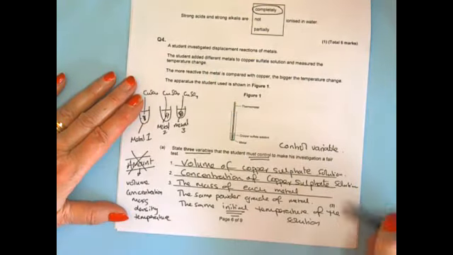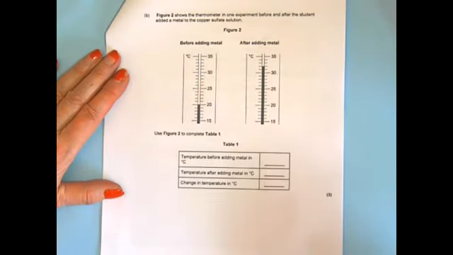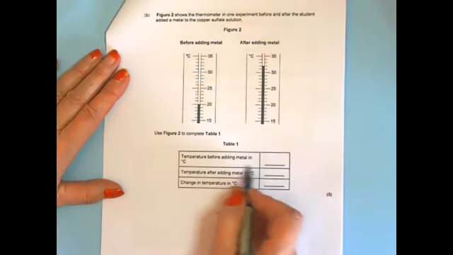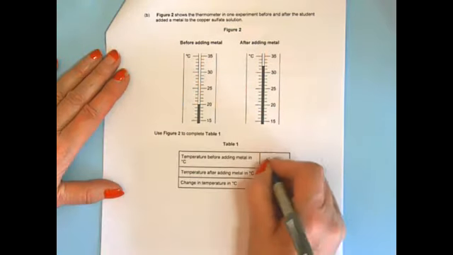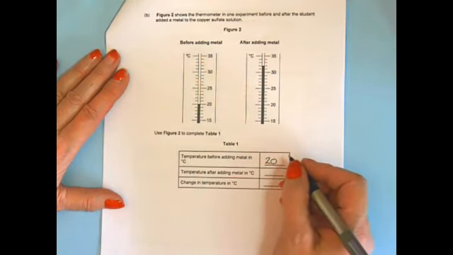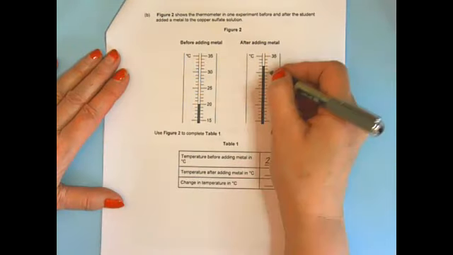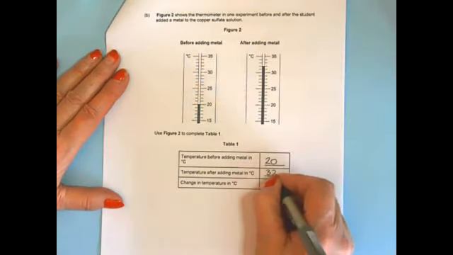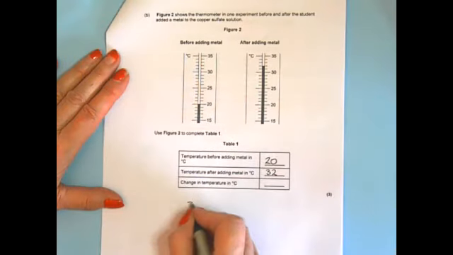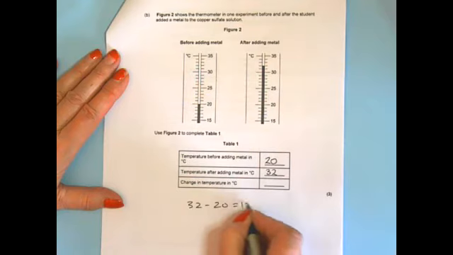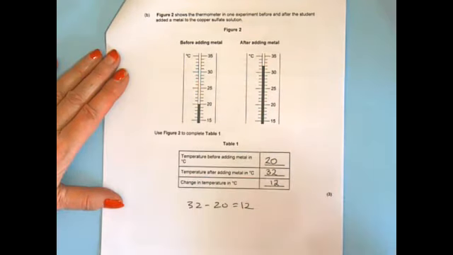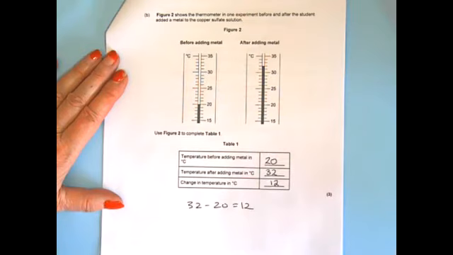Okay, so this is a 3-mark question, so any one of those 3 would have got you the 3 marks. This was a really nice question because it was just a read the thermometer type question. So the temperature before adding the metal was 20, and after adding the metal was 32. So the change in temperature is 32 take away 20, which is 12. So the answer in here was 12.